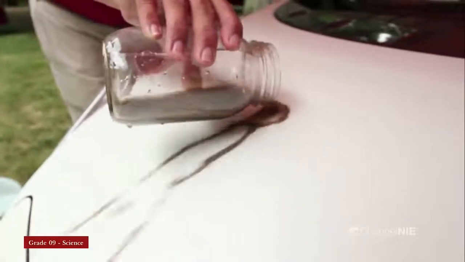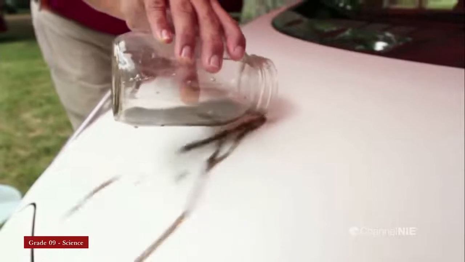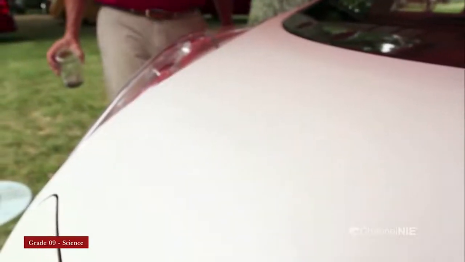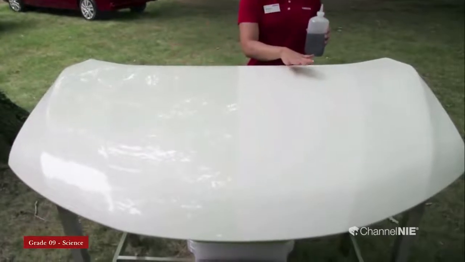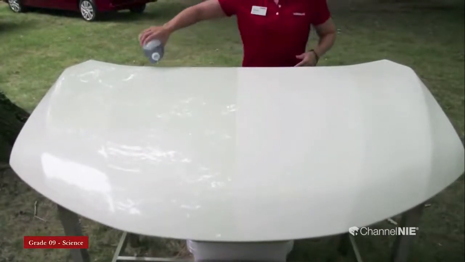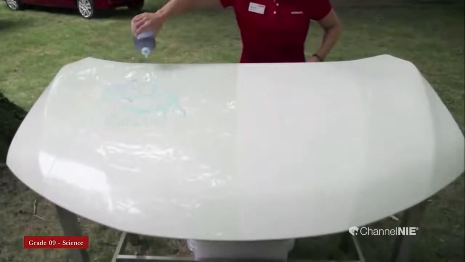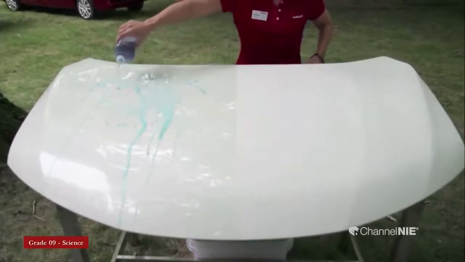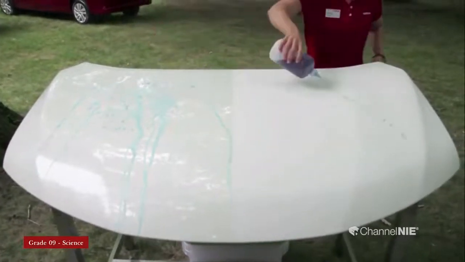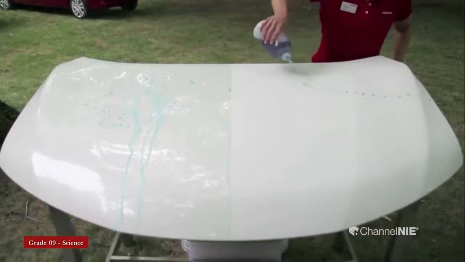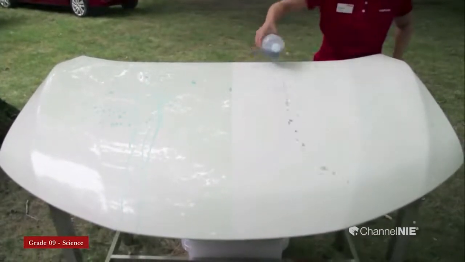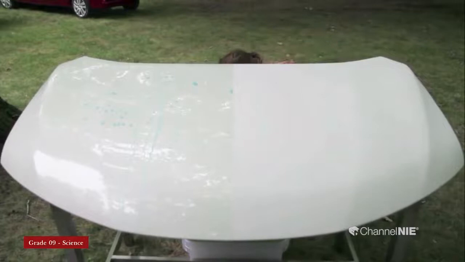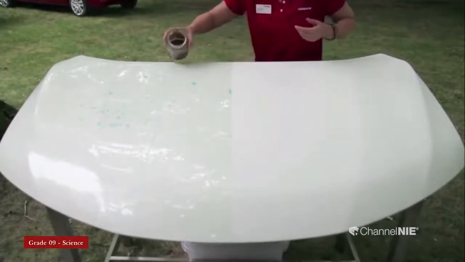Now, you can see the muddy water: no mud, no water retains on the surface. So, it is self cleaning paint. Now, you can see the comparison between the non-coated area and the coated area. In the non-coated area, the water retains, and in the other area, which is coated with nano paint, nothing retains. Therefore, it is self cleaning nano paint.